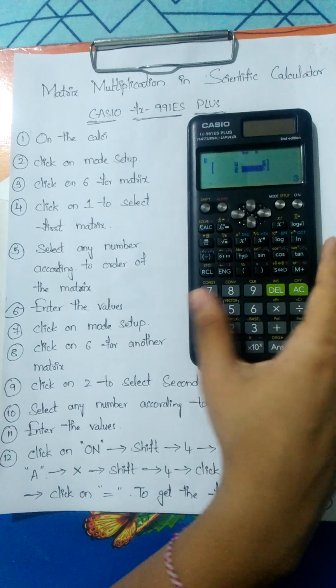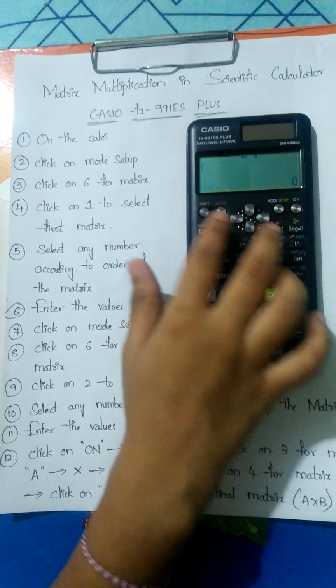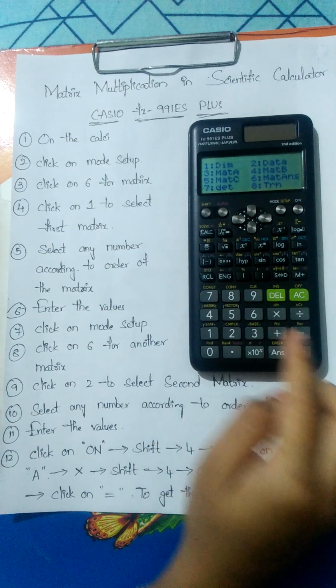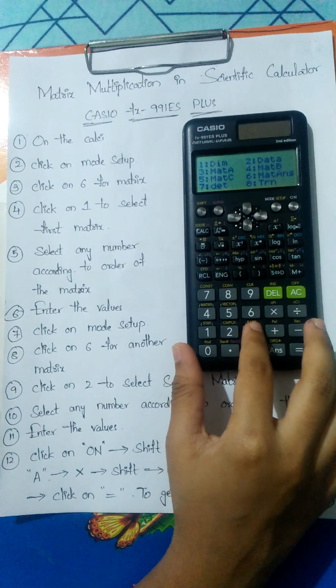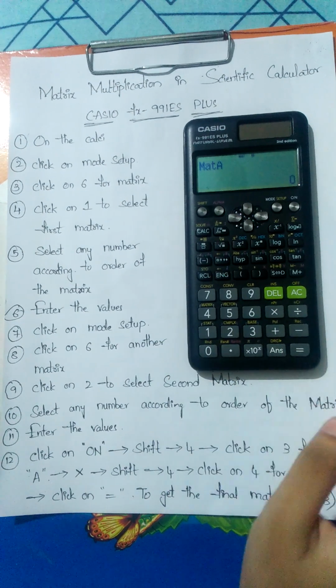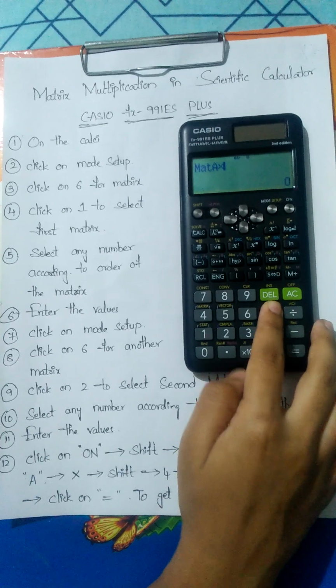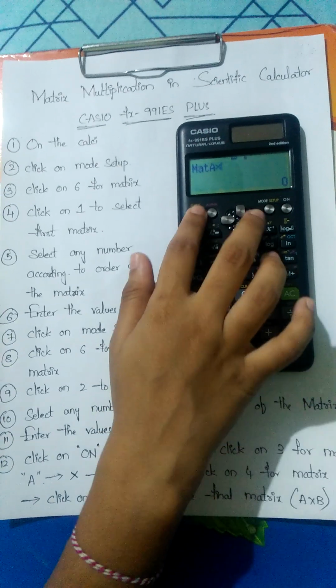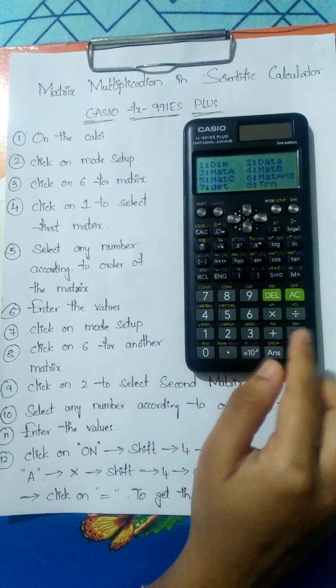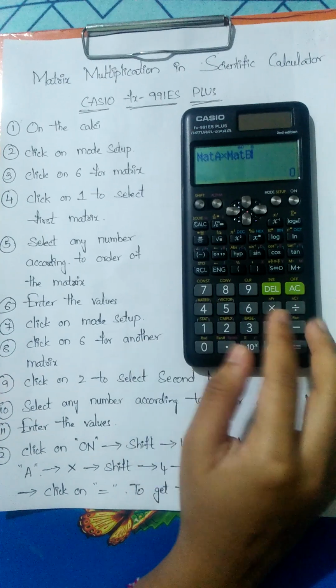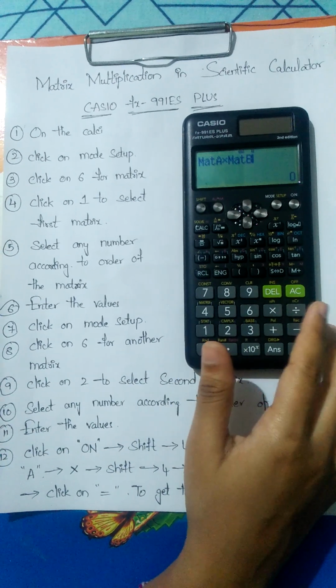Now again click on shift 4, then click on 3 for matrix A. Now click on into. Now again click on shift 4. Now click on 4 for matrix B. So our matrix A into matrix B.